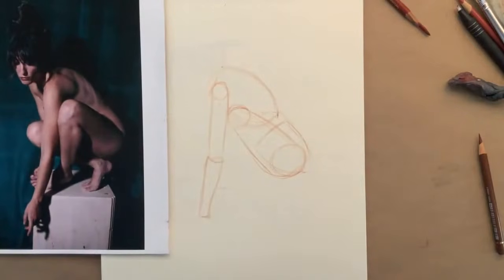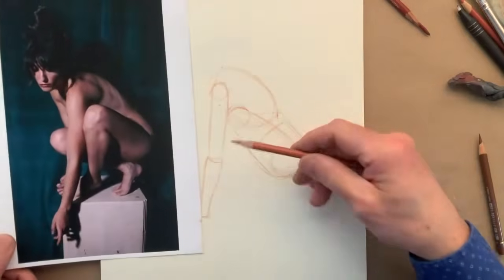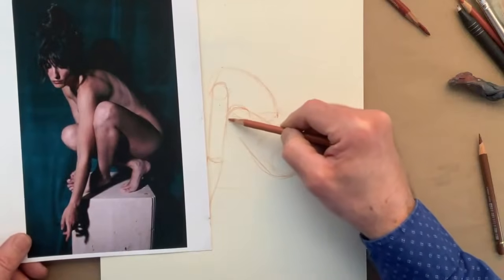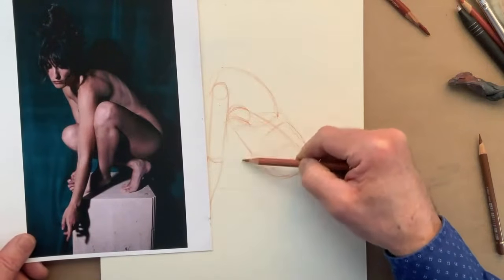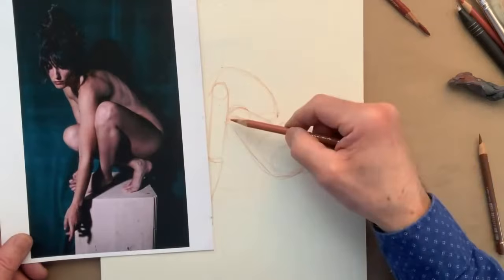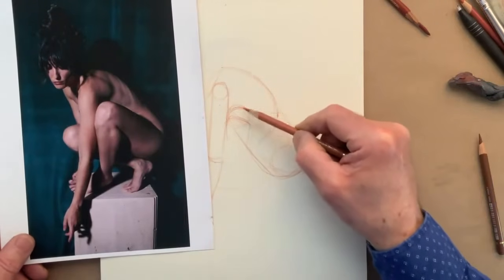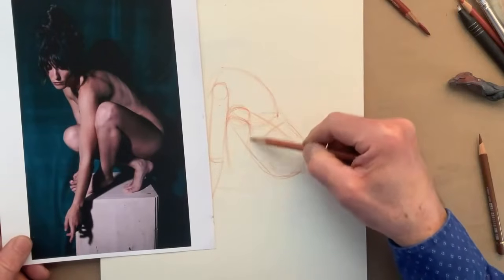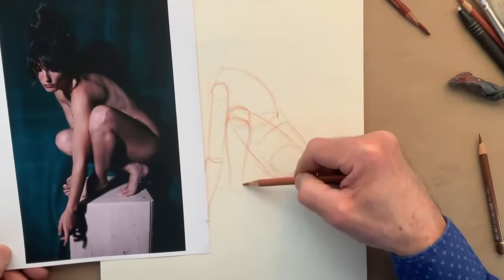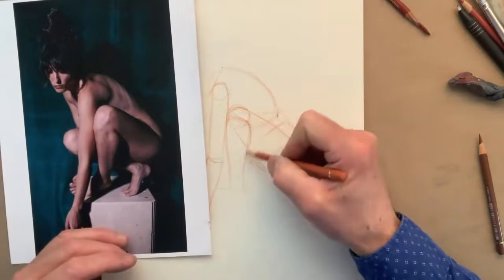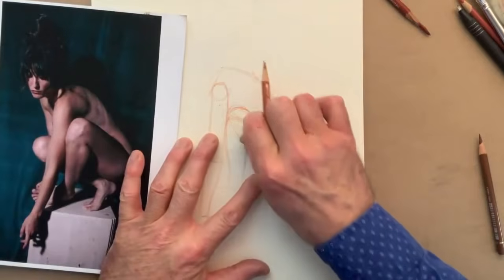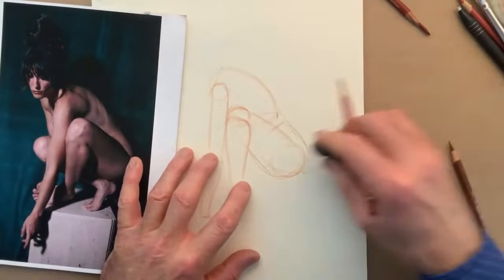So again, when you do this, try to find as many of these measurements as possible, because as we mentioned before, it's not like you have to draw like this all the time. This is just to program your brain to look at the body in a specific way, right? And later, this will become intuitive. But first, you need to spend some time figuring this out.